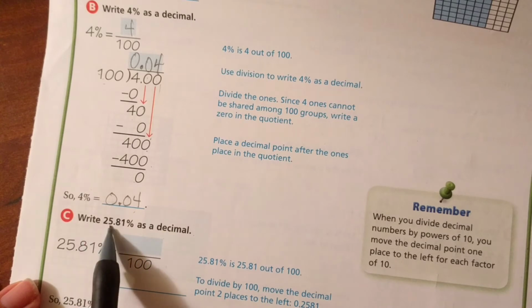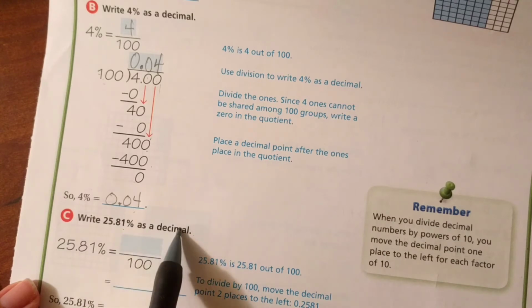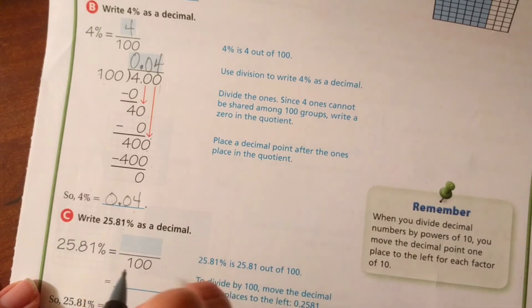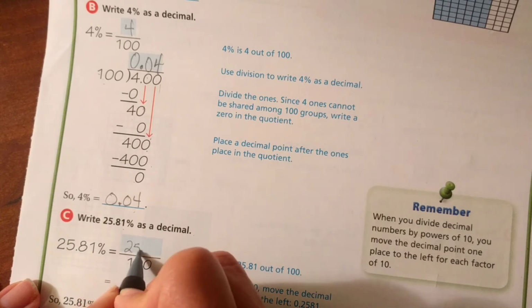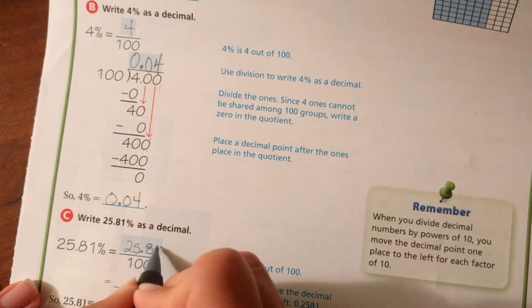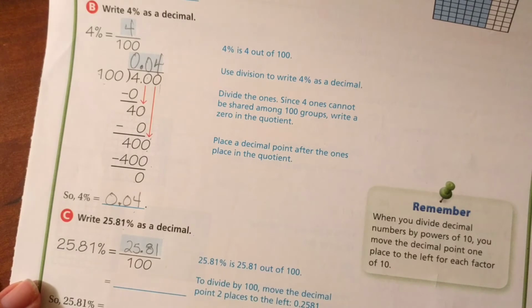All right, write 25 and 81 hundredths of a percent as a decimal. All right, so that would be 25.81 over 100.